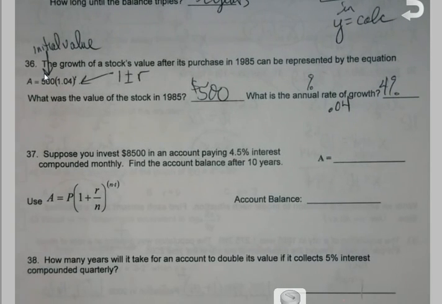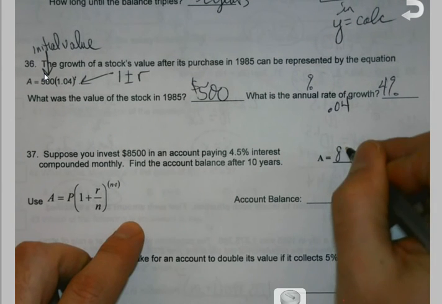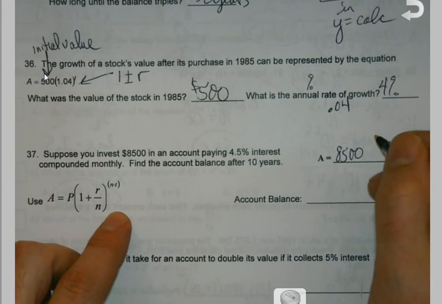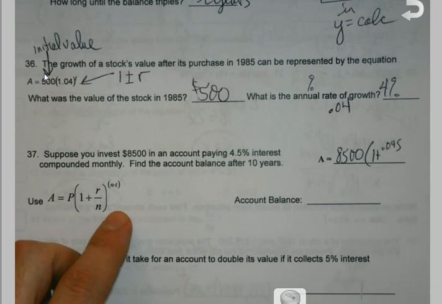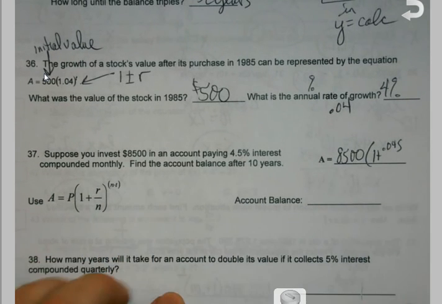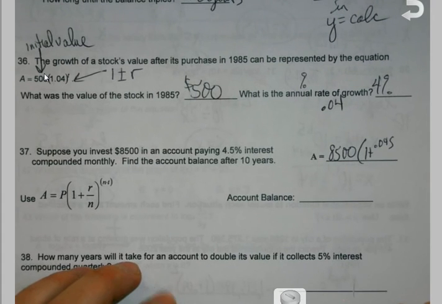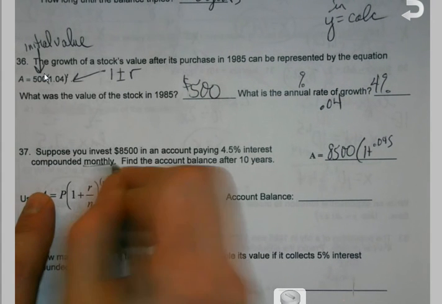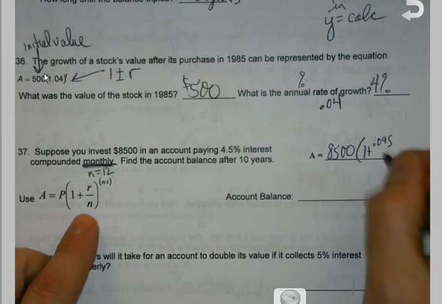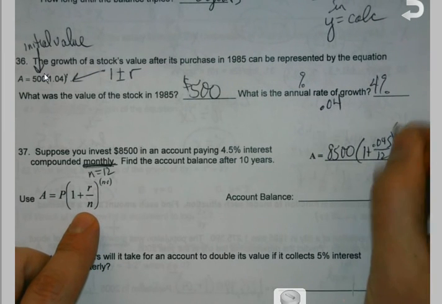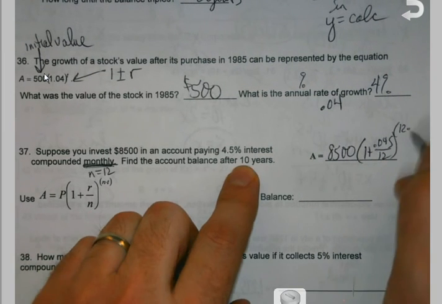Okay, more investing. Invest $8,500 in an account paying 4.5% interest, make sure it's 0.045. 0.45, I'd love it, it's 45%, but that's not realistic. Compounded monthly, so n is 12. Find the account balance after 10 years.